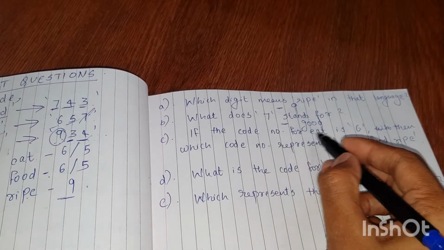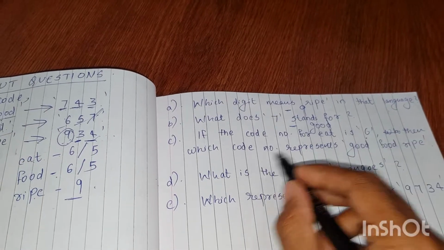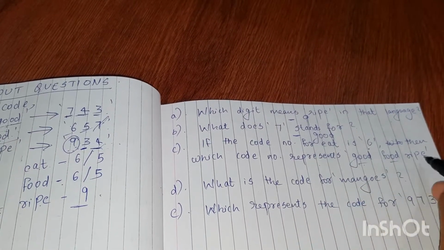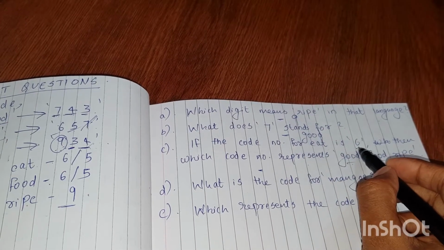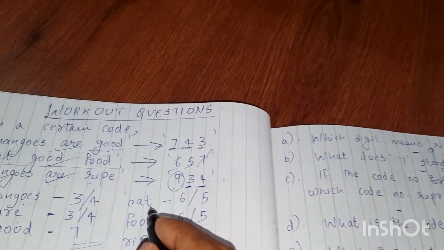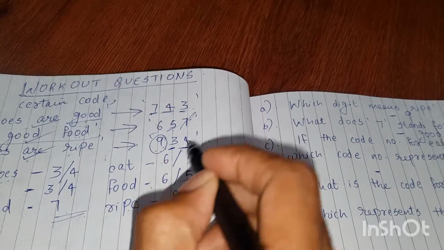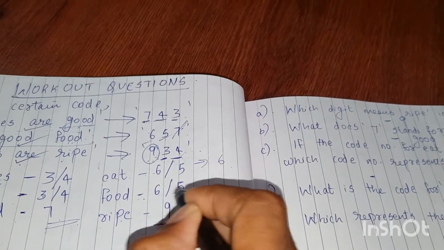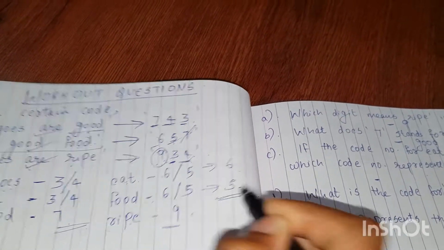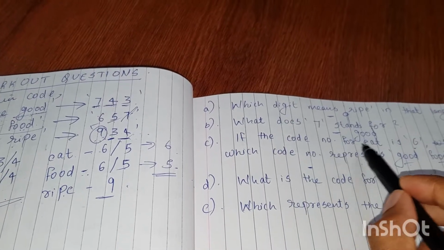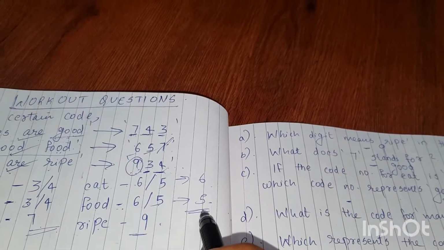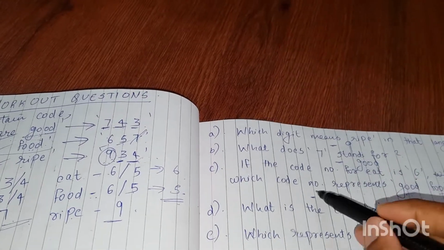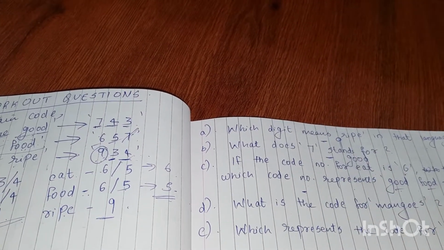If the code number for eat is 6, then which code number represents good food ripe? It is given that the code number for eat is 6. So if the code for eat is 6, then the code for food will be 5. Then which code number represents good food ripe?